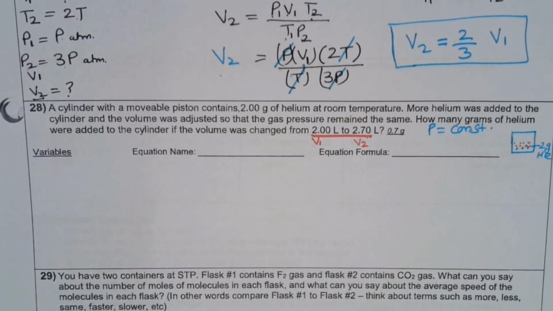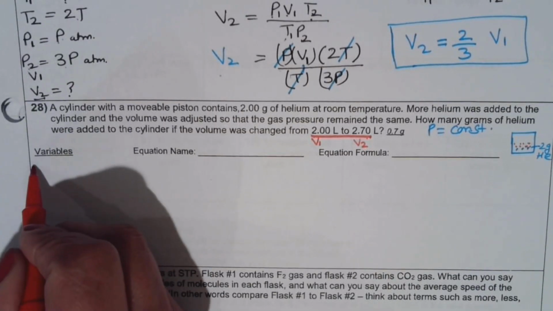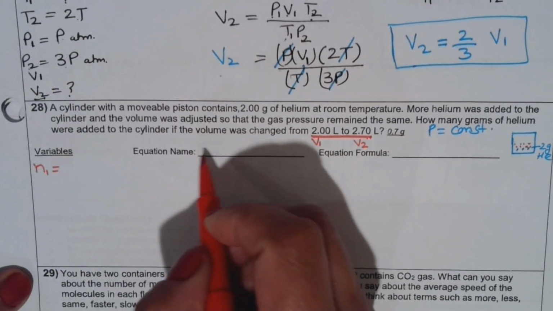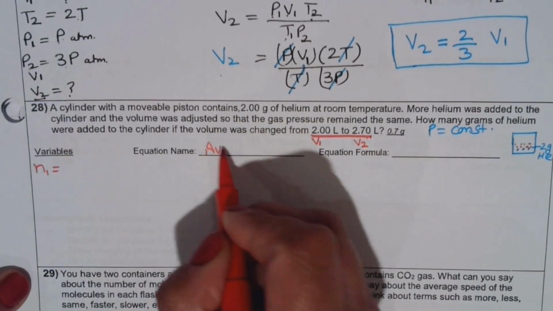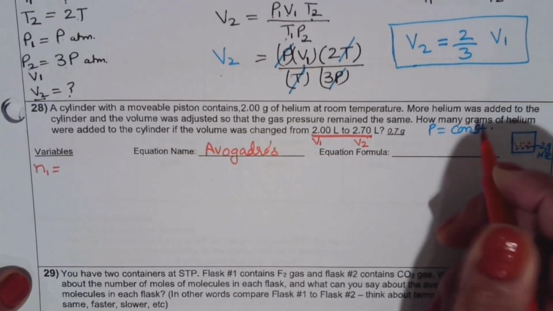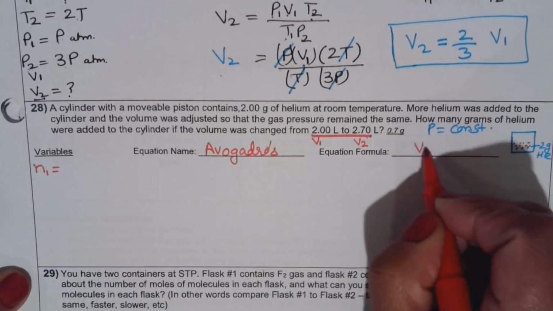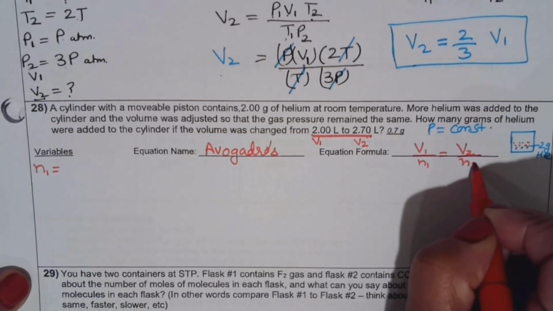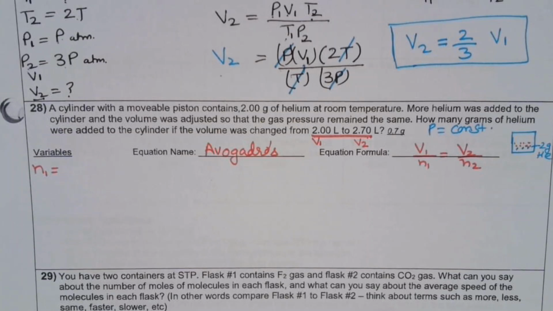Okay. So let's write down the variables. So N1, since this is Avogadro's law, that means V1 over N1 is equal to V2 over N2. Okay. So now let's write down all the variables first.